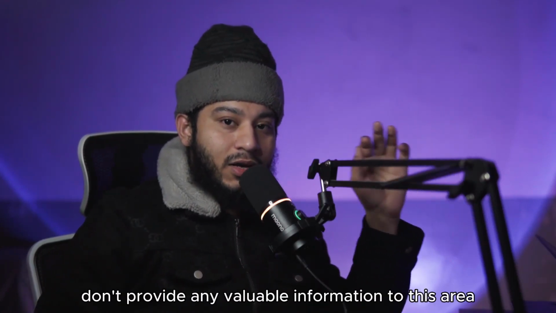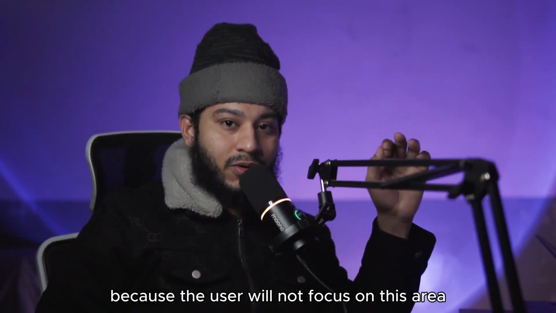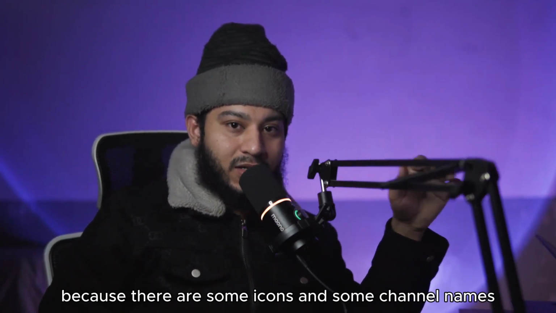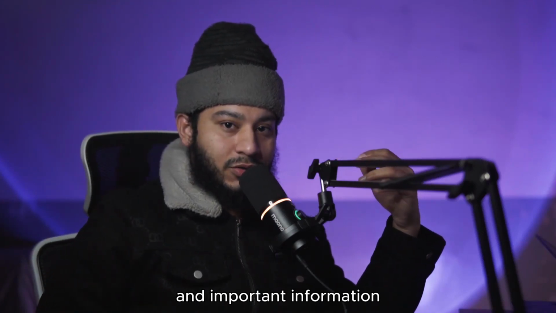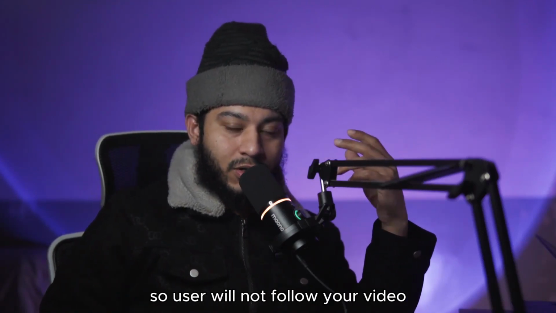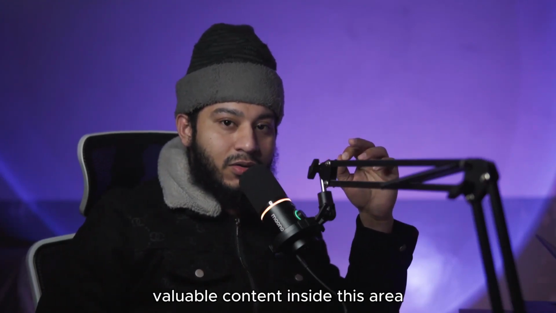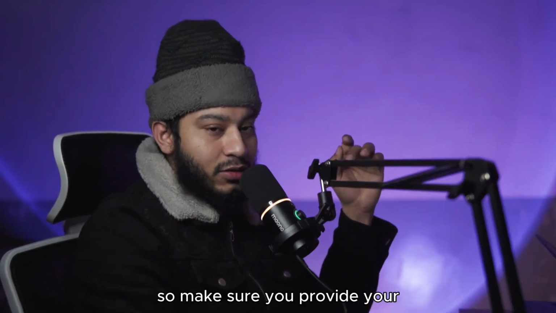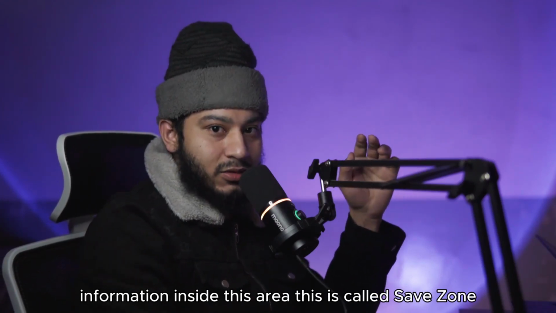Don't provide any valuable information to this area because the user will not focus on this area, because there are some icons and some channel names that are covering your important text and important information, so the user will not follow your video. So make sure you provide valuable content inside this area. Drag your safe zone and then edit your video. So make sure you provide your information inside this area. This is called the safe zone.